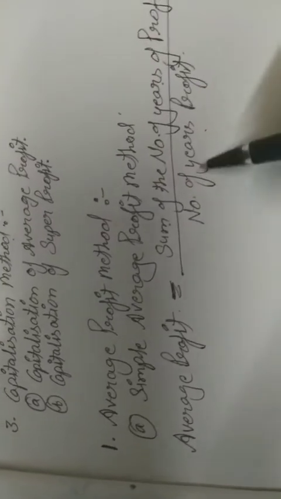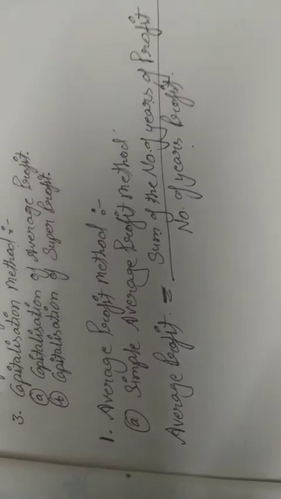And if it is equal to the average profit, how do we calculate the goodwill of the firm by this method?